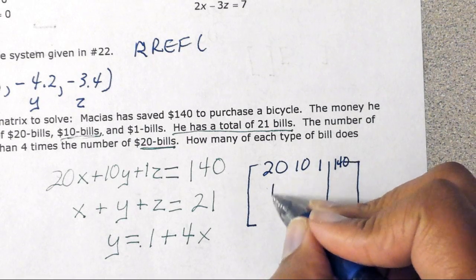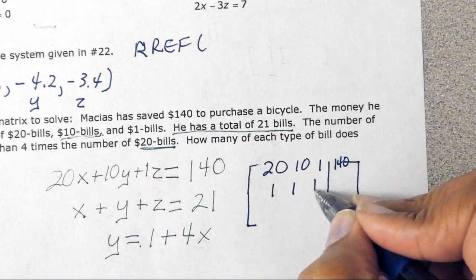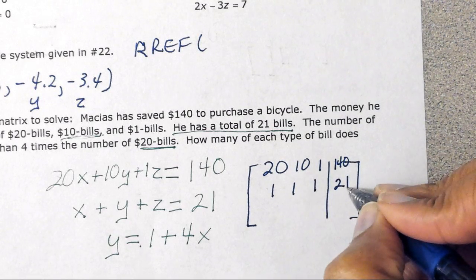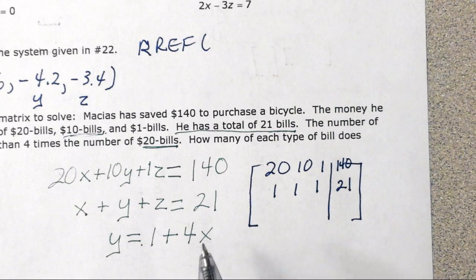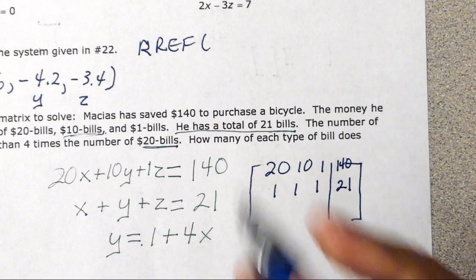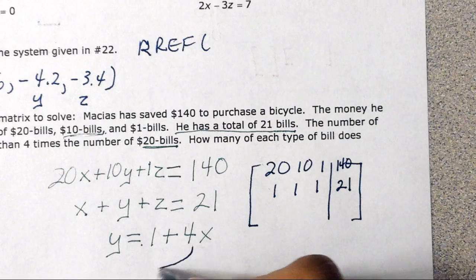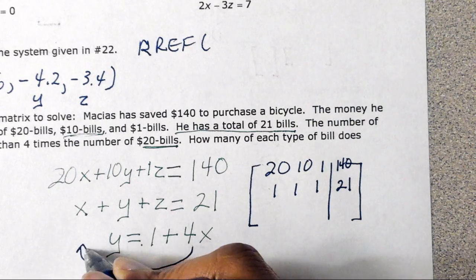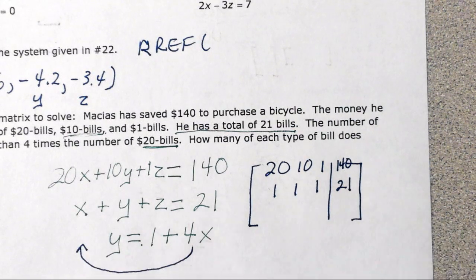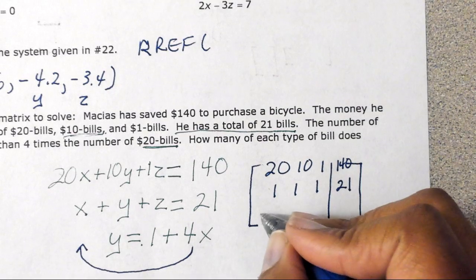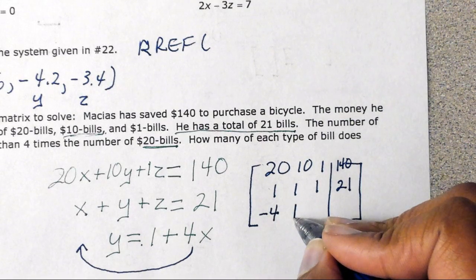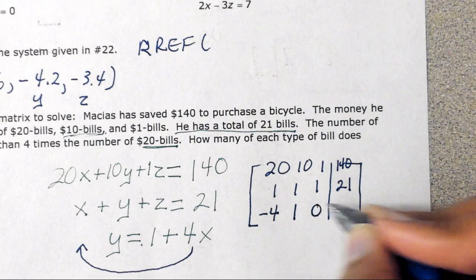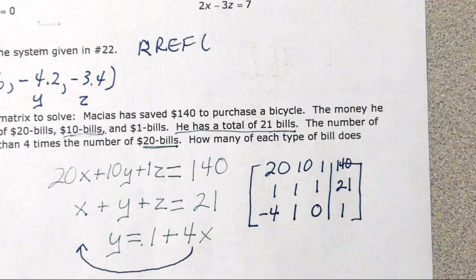My second row, 1, 1, 1, there's my 21, and the very last one we have to do some work because our X is on the wrong side. So we need to take that X and move it over to the other side, but when we do, it becomes -4. There's our 1Y, no Z's, and there's our whole number 1.